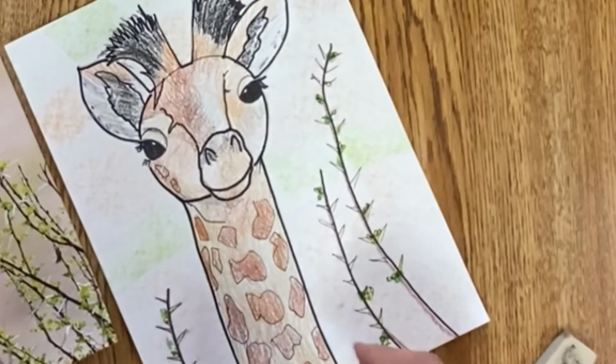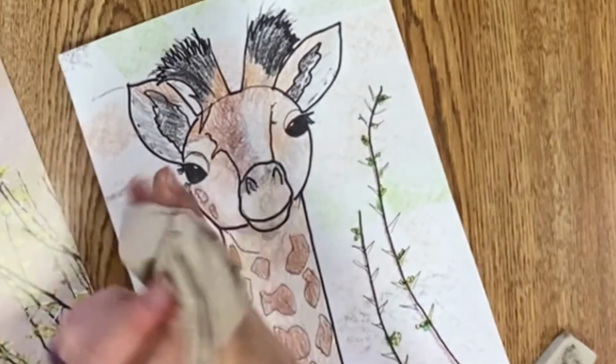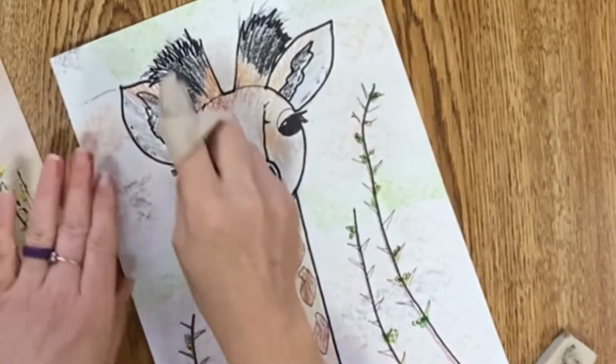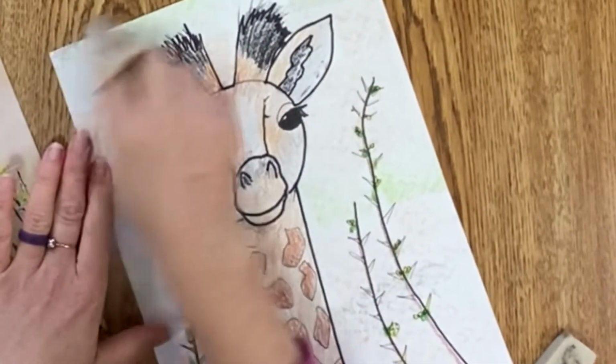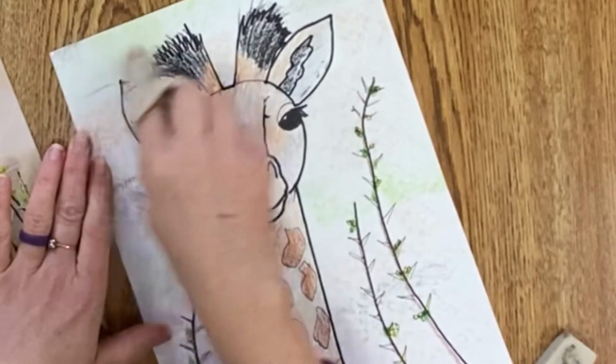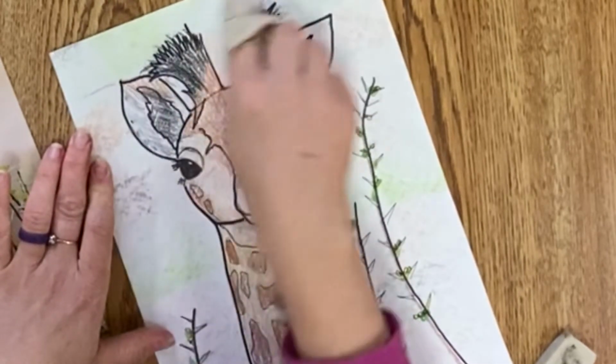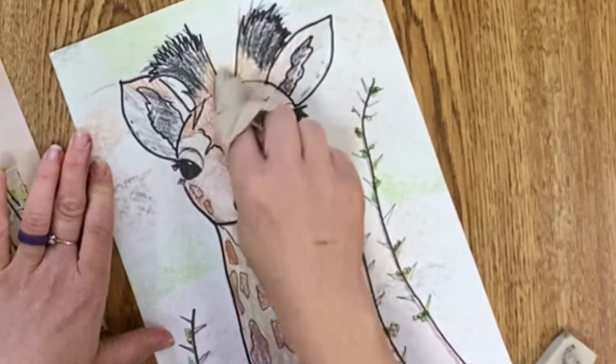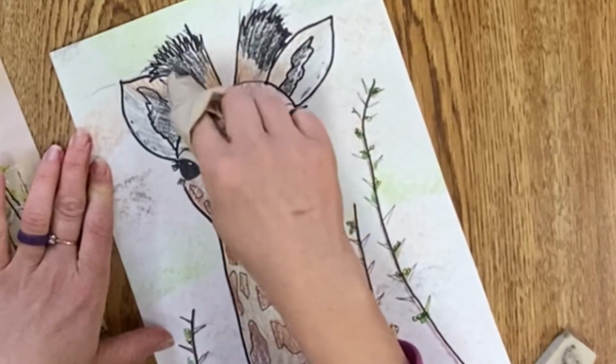Blending in your chalk is really important. I wrap a paper towel around my finger, and then I blend my chalk in, making sure not to get it on my animal or on important things in my background.